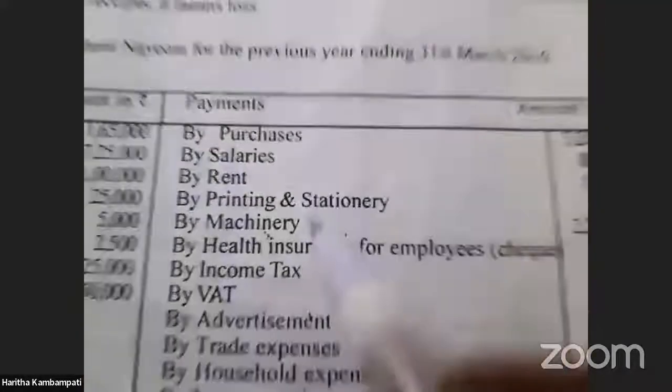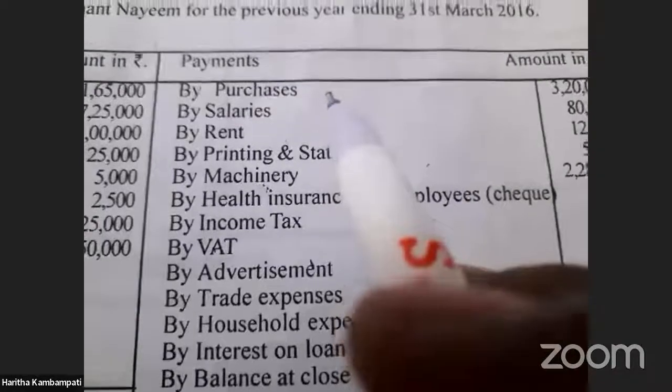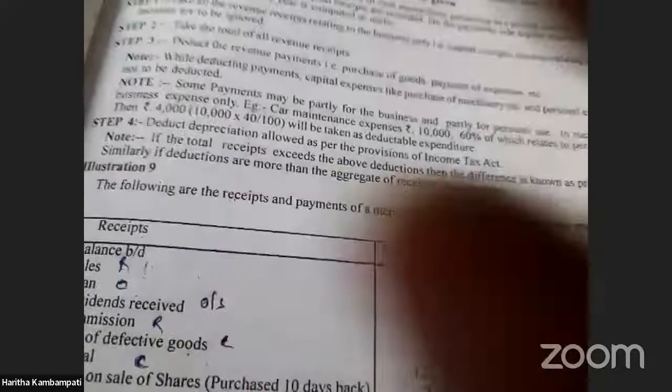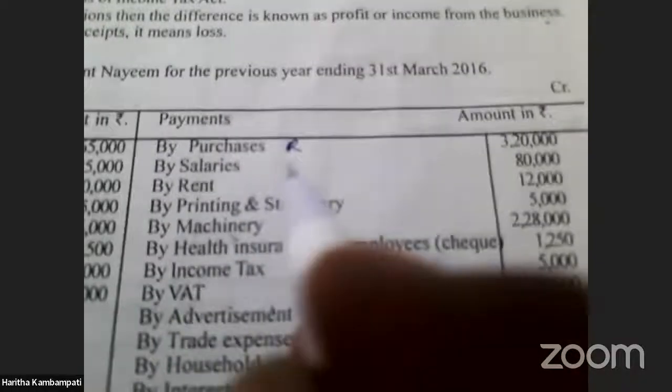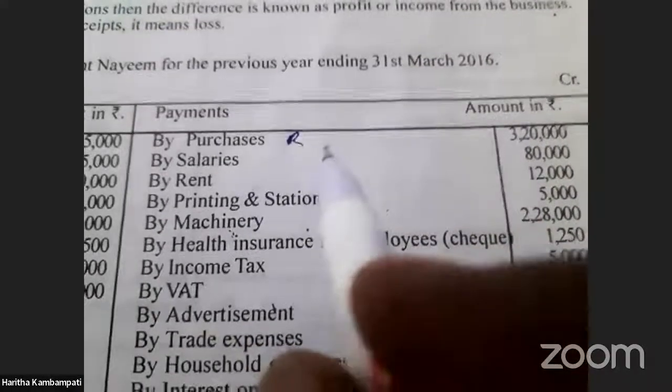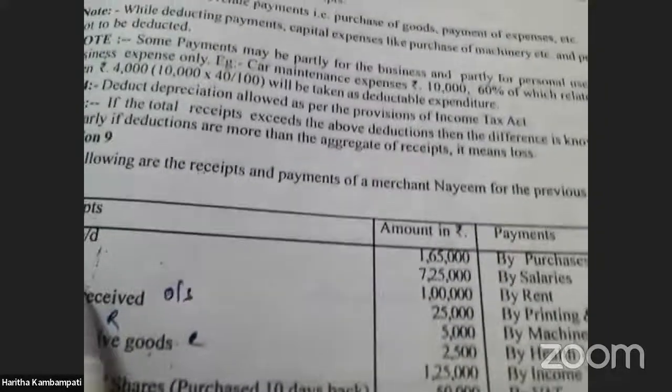Let us come to the payment side. Let us identify what are revenue items and what are capital items. You can go through the topic of capitalized revenue content in your material so that you will understand these capitalized revenue words exactly. Purchases are undoubtedly a revenue payment, because by purchasing the material or goods itself, we are going to sell.